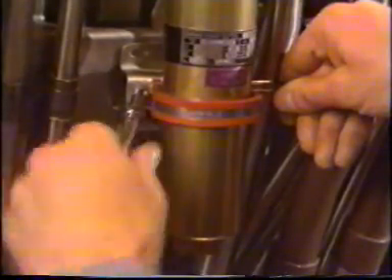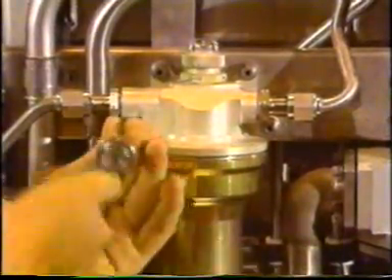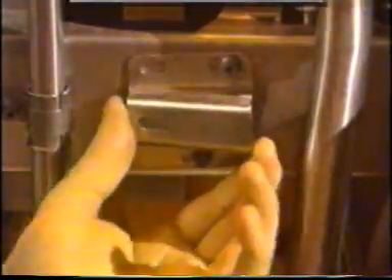Remove the bowl clamp. Loosen and remove the bolts that attach the filter assembly to the mounting bracket. Remove the filter assembly. Loosen the bolts of the bowl bracket. Installation.